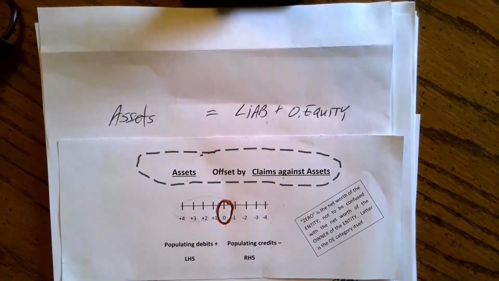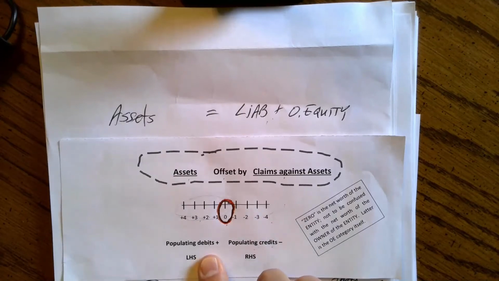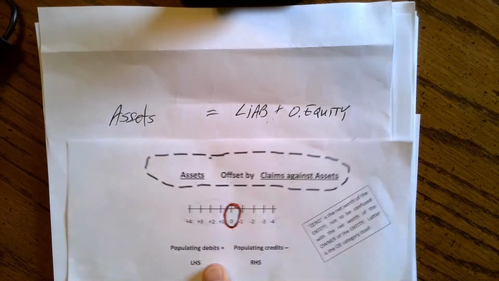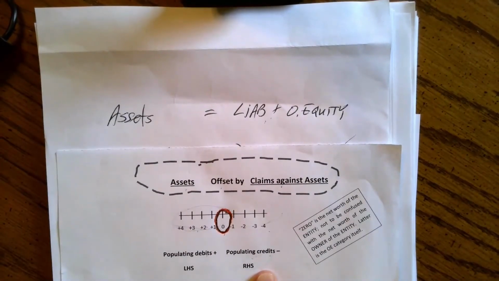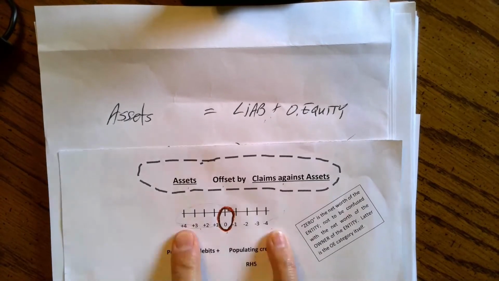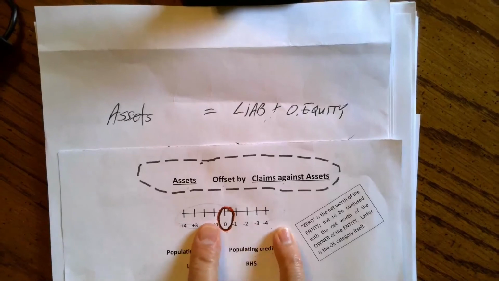And again, first envisioning the increase in assets, we can call them populating debits, positive sign on the left-hand side, offset by populating credits or negatives on the right-hand side. So a symmetry in magnitude, but a difference in direction.